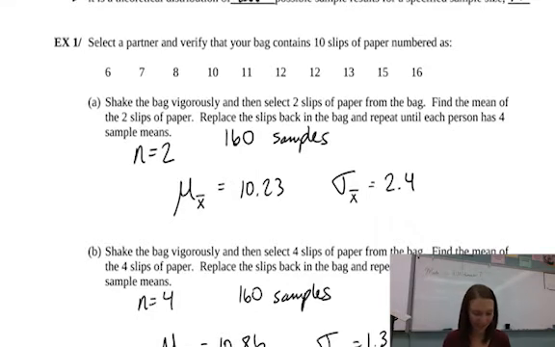And if we calculate the actual mean of these numbers, I'm just going to use a graphing calculator here: 6 plus 7 plus 8 plus 10 plus 11, 12, 12, 13, 15, and 16. The sum is 110, and I have 1, 2, 3, 4, 5, 6, 7, 8, 9, 10 numbers. If I divide 110 by 10, I get 11 as the true mean.